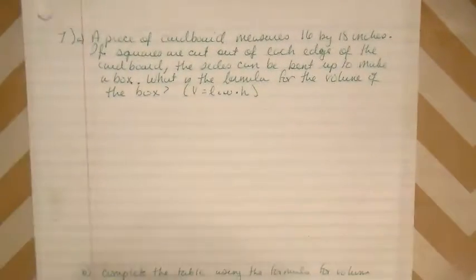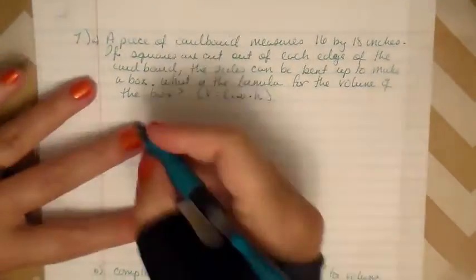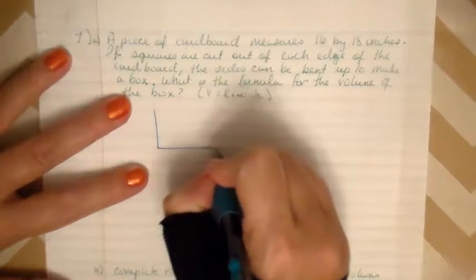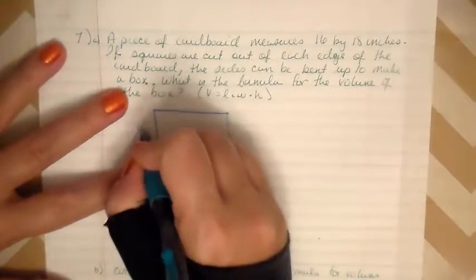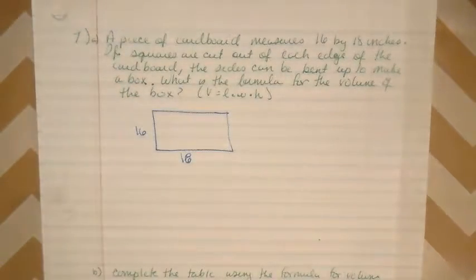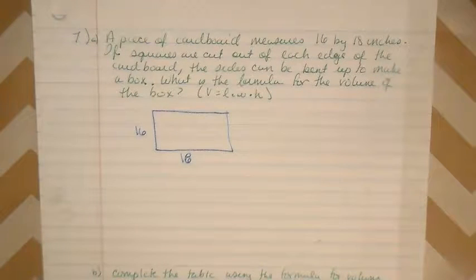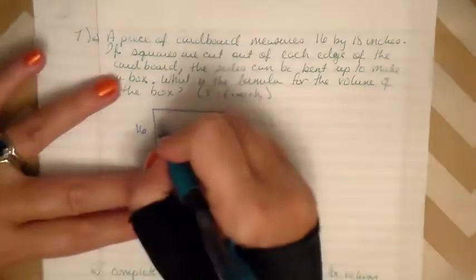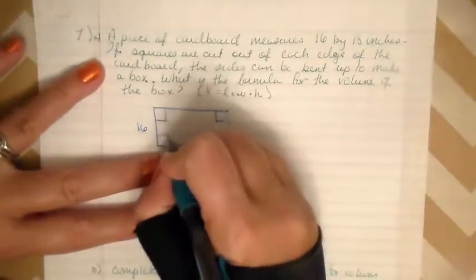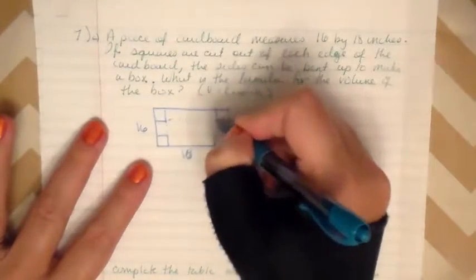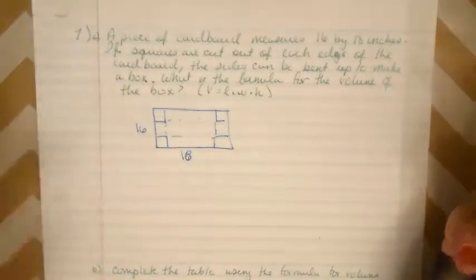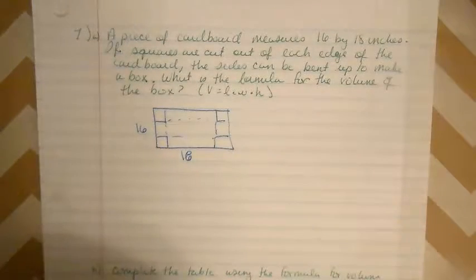Okay, a piece of cardboard measures 16 by 18 inches. So I'm going to draw that. Here's my cardboard, and I have 16 by 18. If squares are cut out of each edge of the cardboard, and the sides can be bent up to make a box, I'm going to cut out these squares. And then this would get folded up here, here, here, and here. What would be the volume of the box?